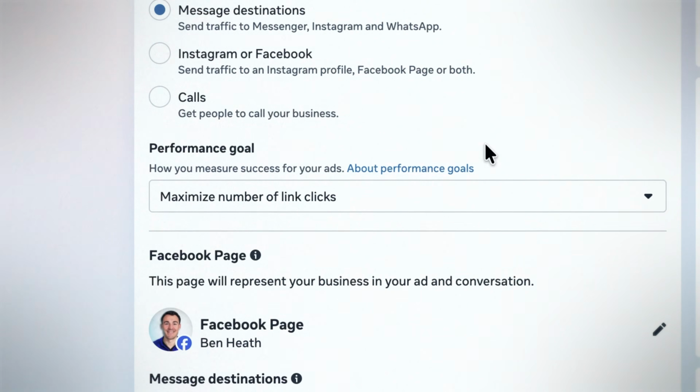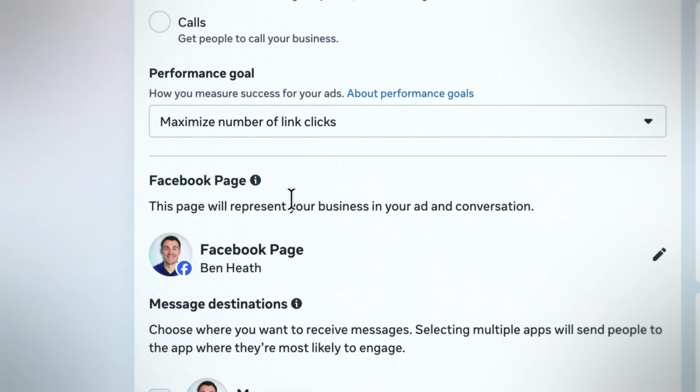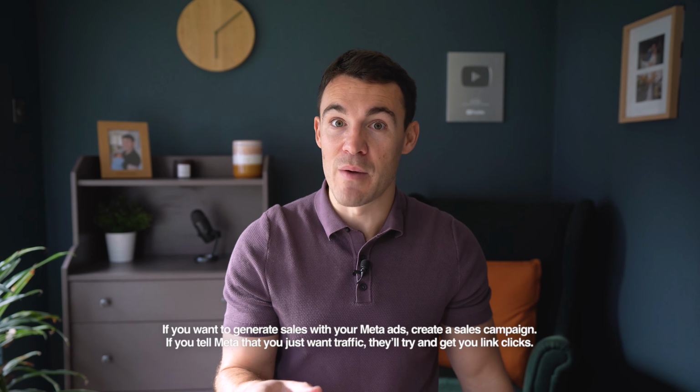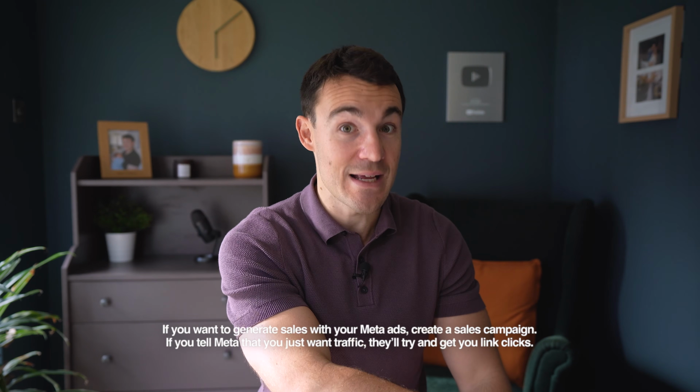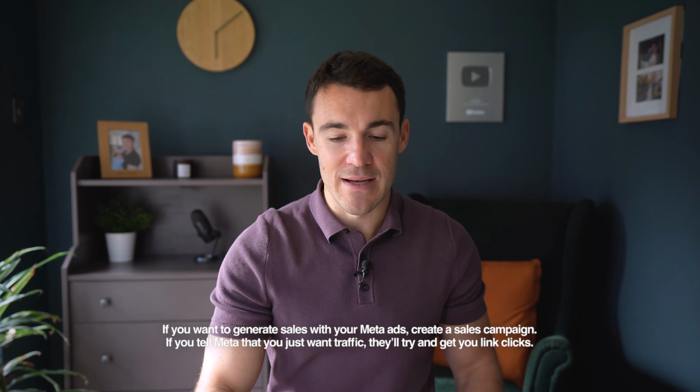There are better options that we'll get to in a minute, because Meta's optimization system is very literal. So if you say to Meta, I want as many link clicks as possible, Meta is very good at finding people that are likely to click. But those people don't necessarily go on to convert. Other campaign objectives and options might be better at, yes, generating a few less clicks to your website, but the people that do arrive are far more likely to go ahead and take the next action.